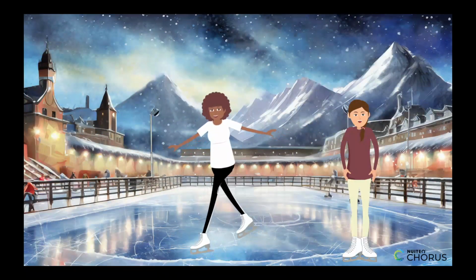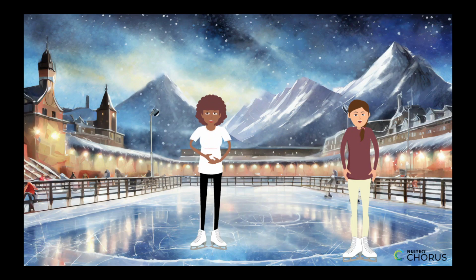Hi everyone. I'm Laura, and today we're here at the ice arena to learn about something really cool. Not just because we're on ice, but because we're diving into how to use mathematical vocabulary to describe position, direction, and movement. So, let's lace up and get started.